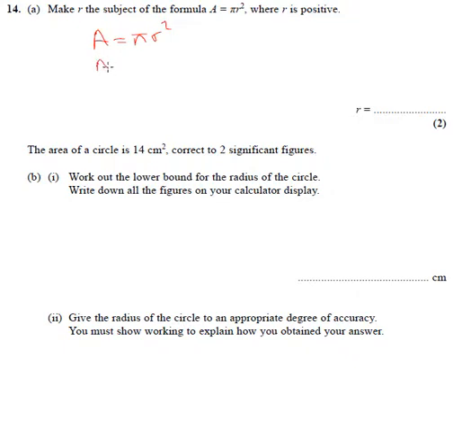So straight away you can move the pi from where it's a times before, it becomes a divide on the other side. So times becomes a divide, it goes to the bottom. You now need to get rid of the squared. To get rid of the squared, you have to square root the other side. So you end up with the square root of A over pi equals the radius. So r is the square root of A divided by pi.